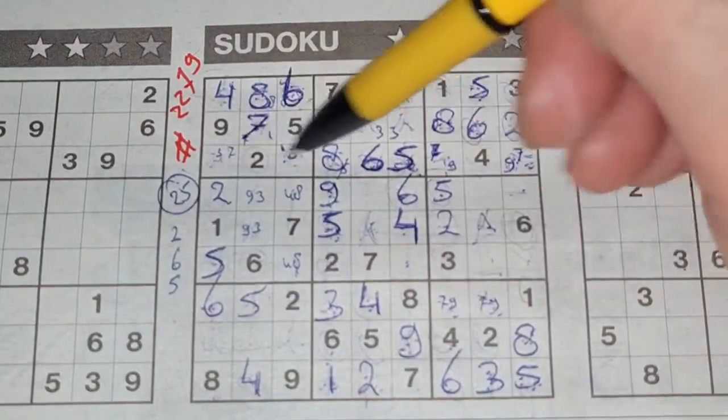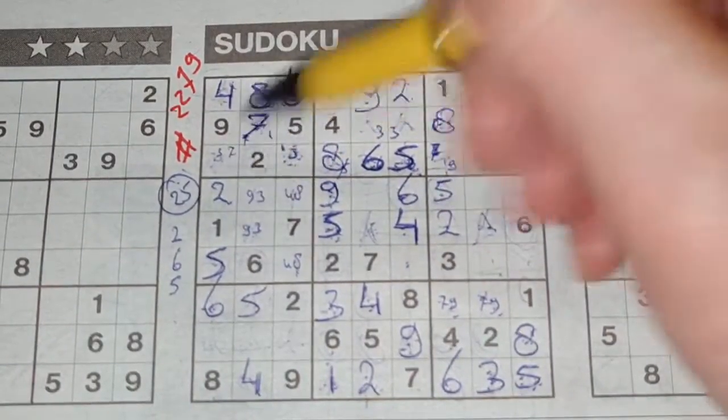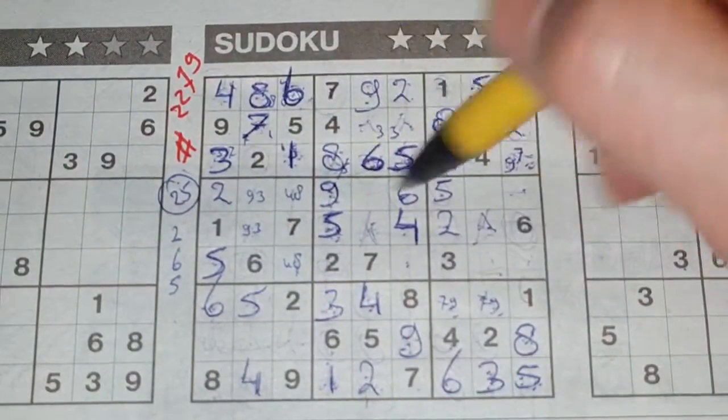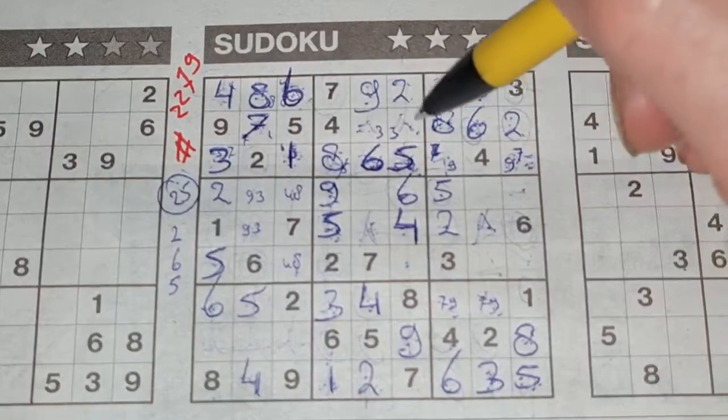So the 1 and the 3 are missing. We have a 1 here, no 1 there. 1 should be here and the 3 goes there. 2 boxes left in this big square, the 3 and a 1.